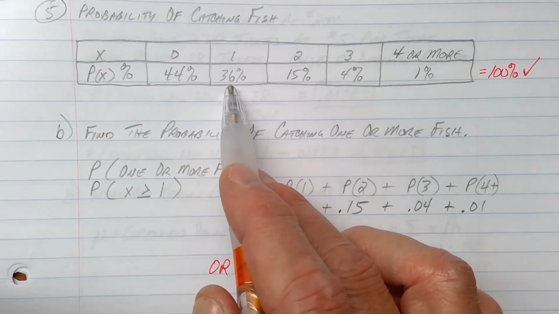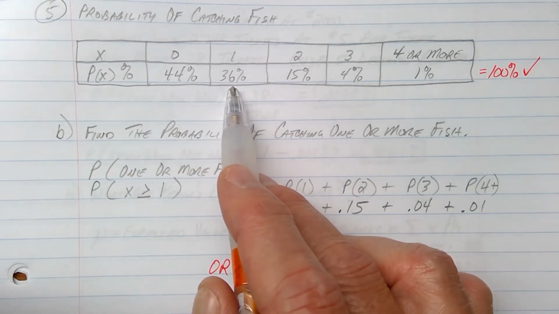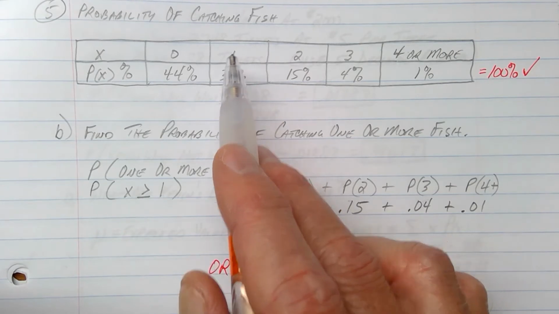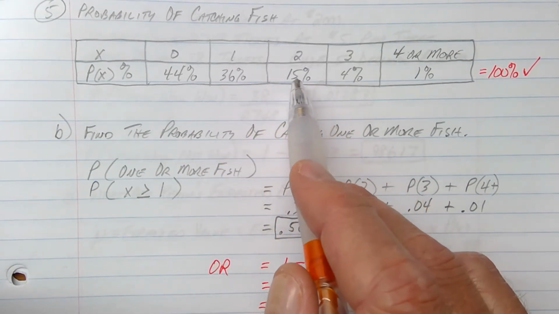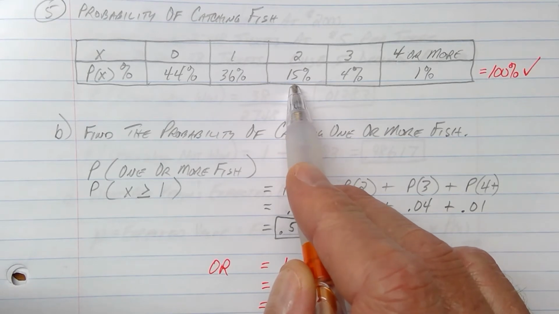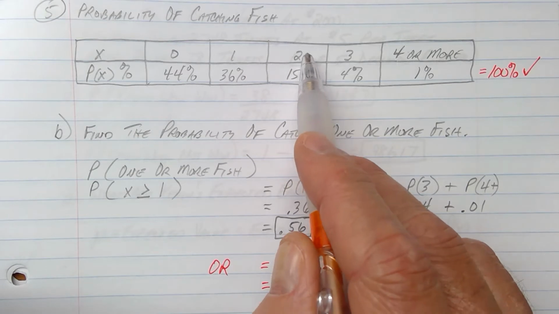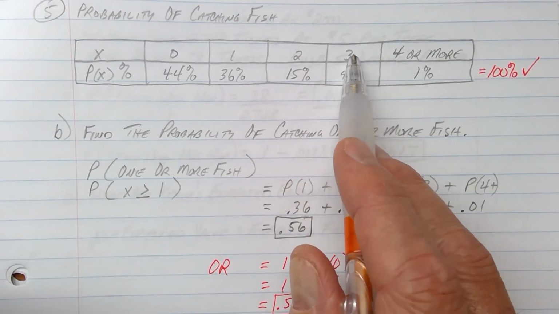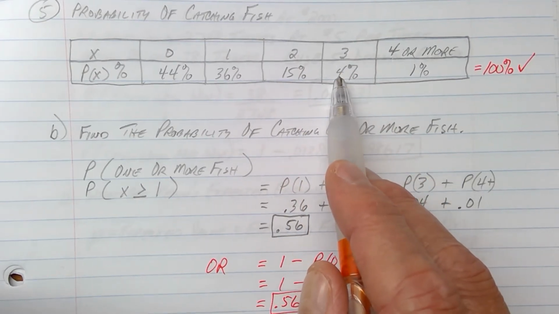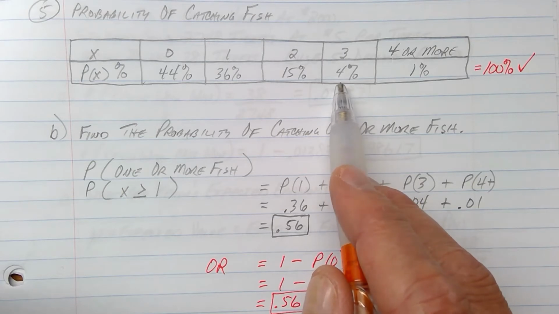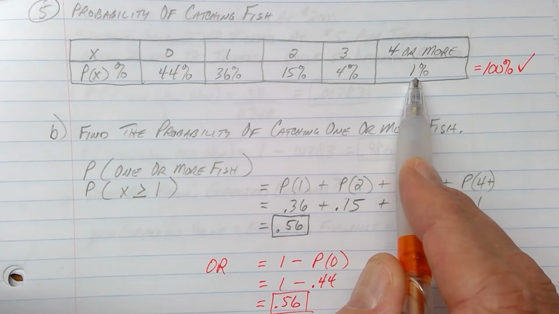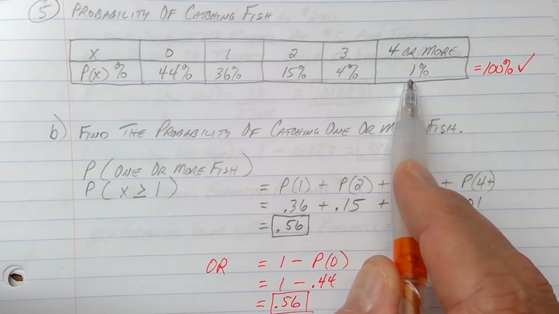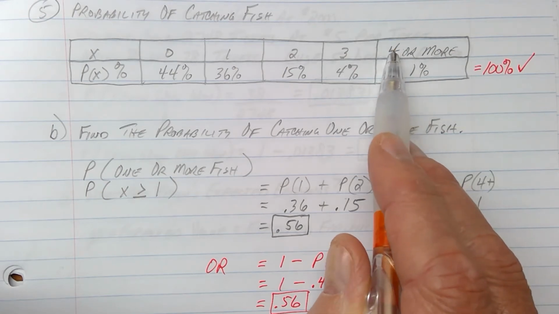All right, if X is one fish, what's the probability of sitting out there all day and catching one fish? 36%. So out of every 100 days you sat out there, 36 times you'd catch one fish. What's the probability of catching two fish? 15%. Out of every 100 times you go fishing at this pond, 15 of those times you'll catch two fish. What about three fish? 4 out of 100 times, not very many, 4%. And what's the probability of catching a whole bunch of fish? 1%. So out of every 100 times you went to the pond, one of those times you would catch 4 or more fish.